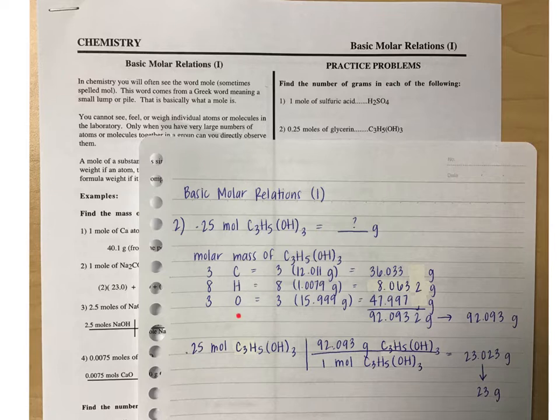One of the things that I need to know is the molar mass in order to be able to convert the moles to grams. I need to know how many grams are in 1 mole. So the way that I'm going to figure out the molar mass is by figuring out what the mass is of each of the elements. So from the formula, I can see that there's 3 carbons. So here I have 3 carbons, and then I figured out from the periodic table that the mass for a carbon is 12.011 grams for a mole of carbon. So I'm going to have 3 times that because I have 3 carbons.